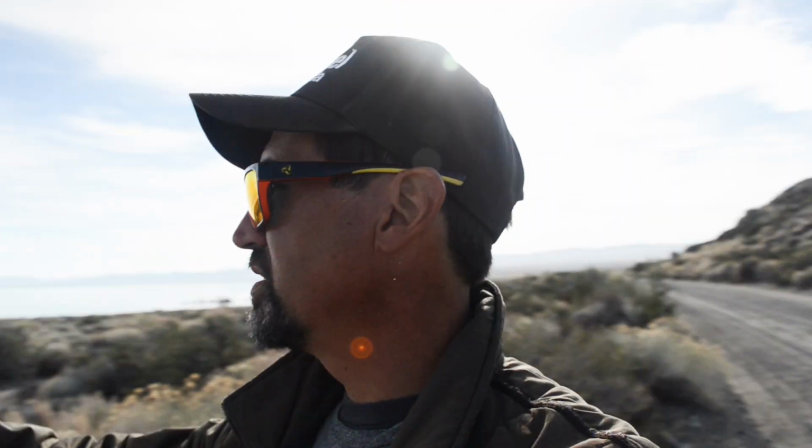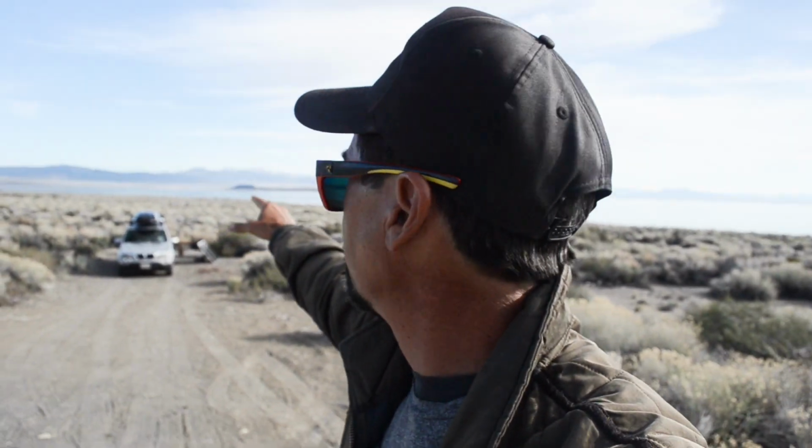And I think I can actually make out, right behind my SUV out in the distance, just before you get to the water, a little flat gray area. I think that's where the town ended, and you can turn around there. Let's go check it out.